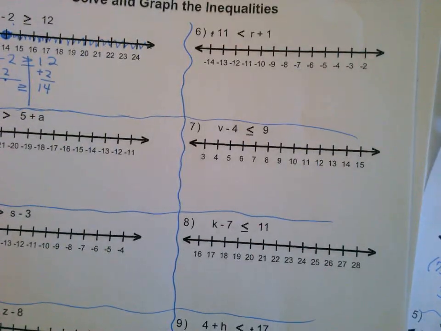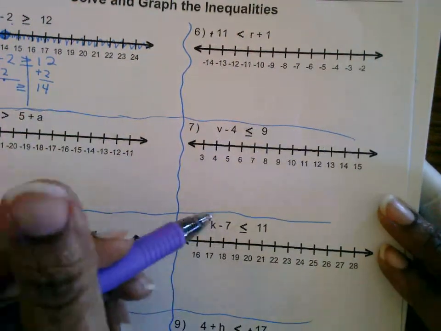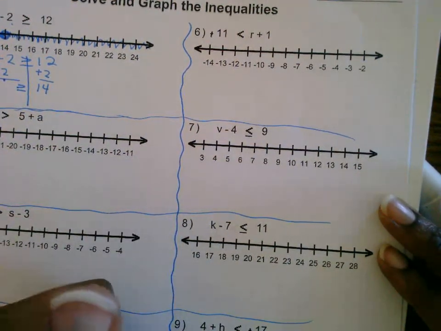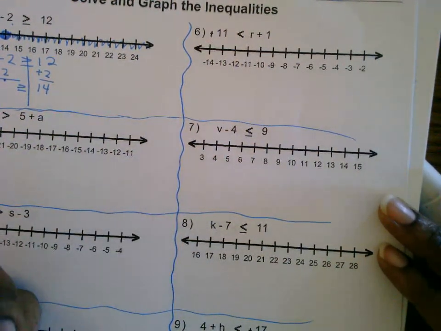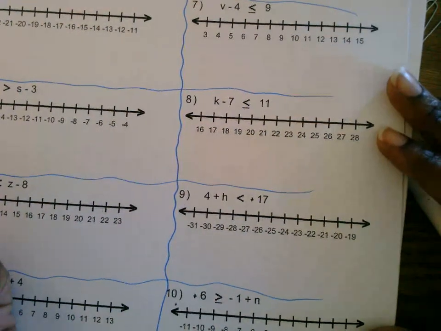I want to go over a few inequalities and a few word problems with you all. I'm not going to go over all of these, just a few to solidify our understanding. So the first thing I'm going to go over are a couple of adding and subtracting inequalities. Let's look at numbers 9 and 10 on this page together.